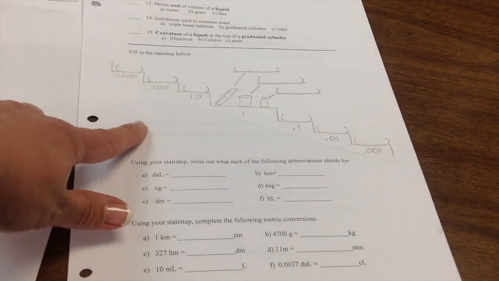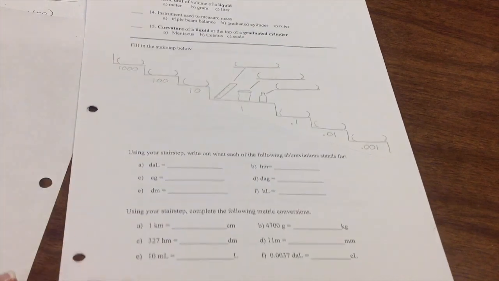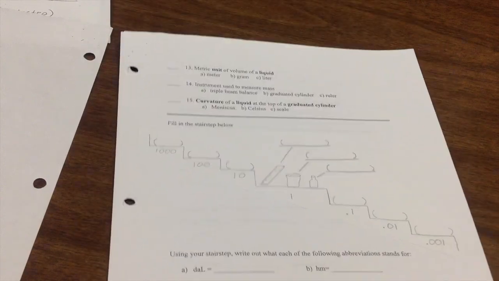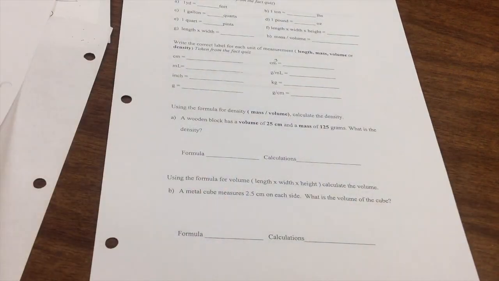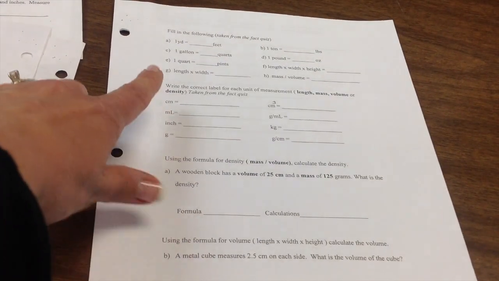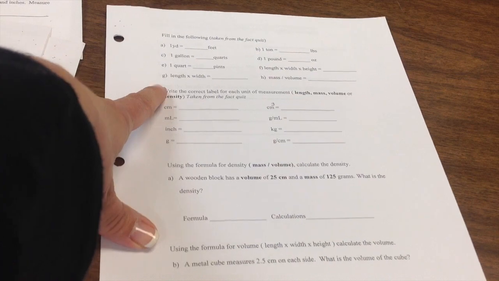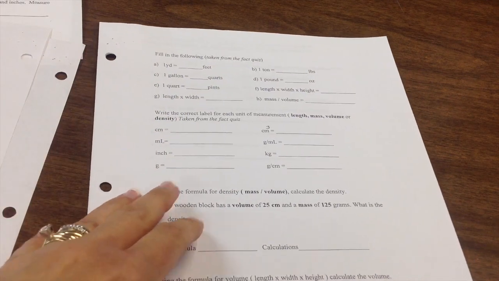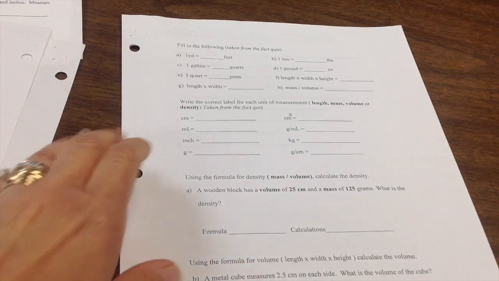I'm providing them with the stair step, they have to fill it in, but then I'm also directing them to use the stair step to answer these questions. And when I was making this test, I really was looking at what is the most important information for these particular students, and I really focused in on very specific facts that are more like life skills facts: gallons, quarts, pints, feet and yards, pounds, ounces, anything that they would need for cooking, anything that they would need for home improvement, working around the house, length and width, area, volume, perimeter, those types of things.